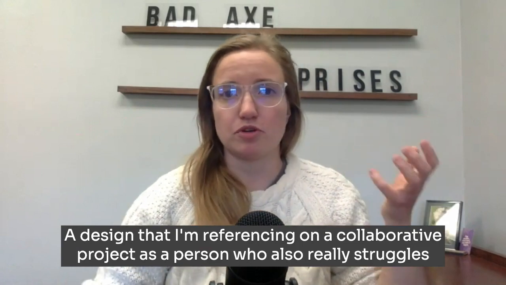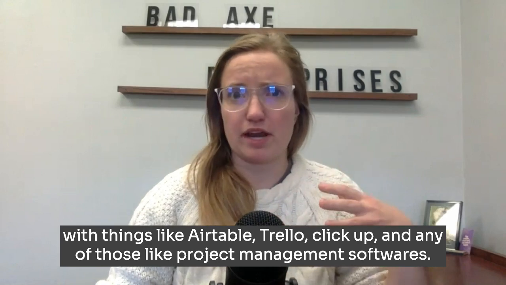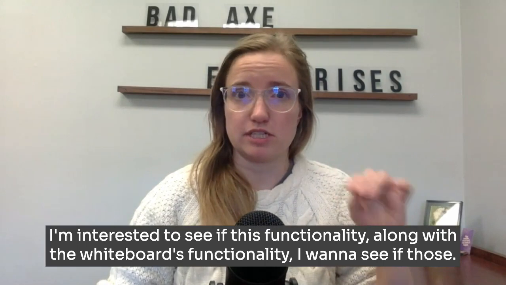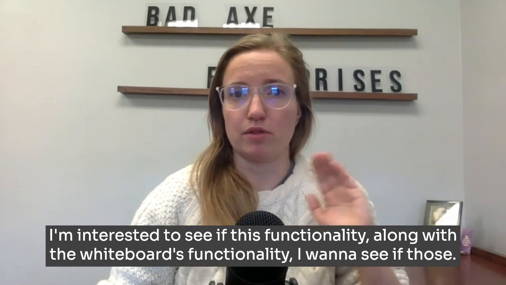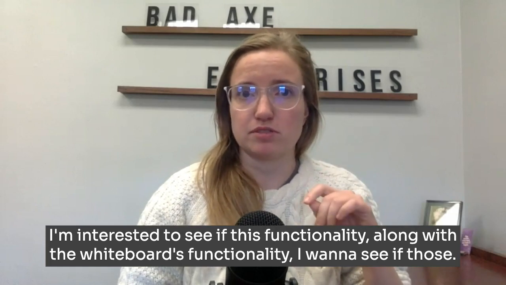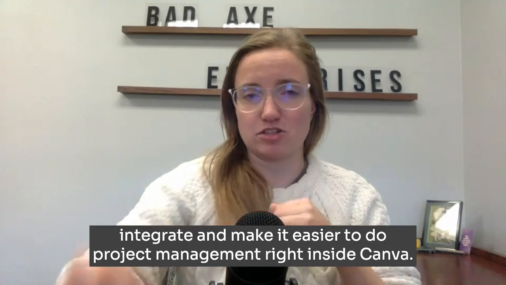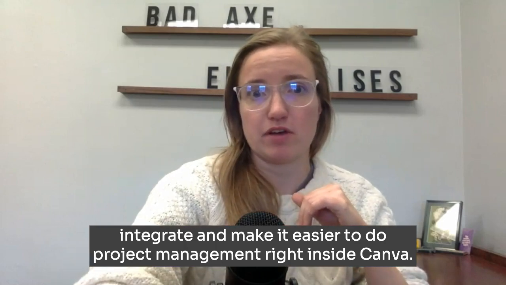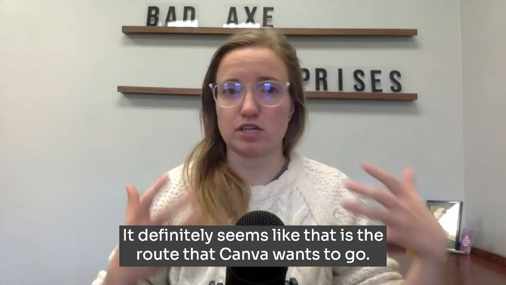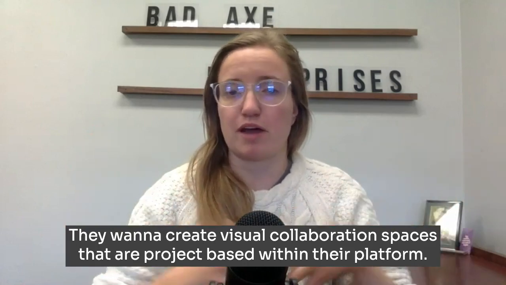As a person who also really struggles with things like Airtable, Trello, ClickUp, and any of those project management softwares, I'm interested to see if this functionality, along with the Whiteboards functionality, I want to see if those integrate and make it easier to do project management right inside Canva. It definitely seems like that is the route that Canva wants to go. They want to create visual collaboration spaces that are project-based within their platform.